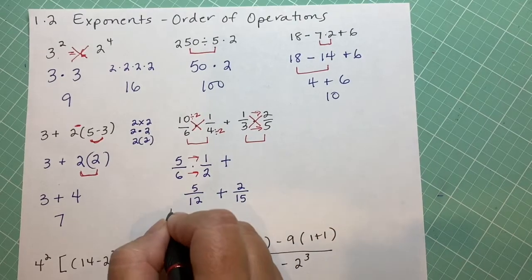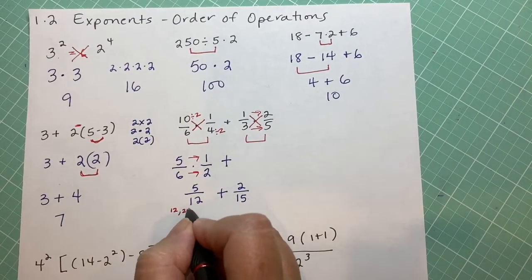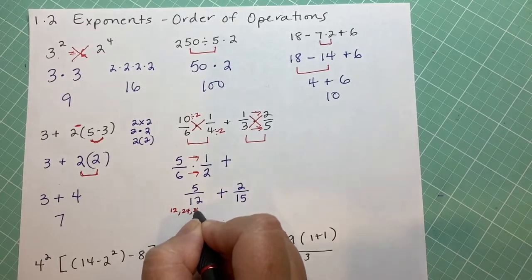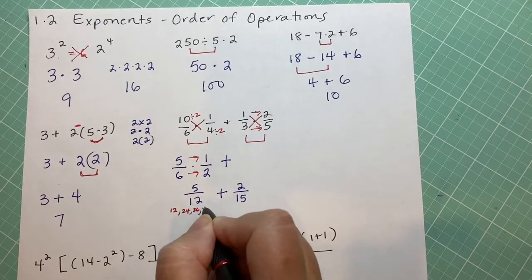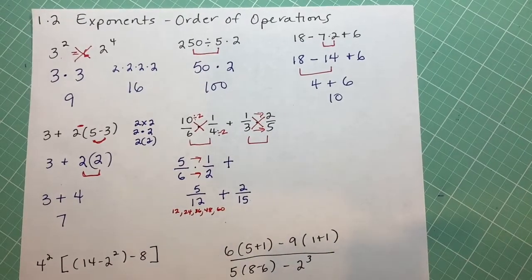12 and 15 is to look at my 12, and let's look at our multiples. Another 12 would make 24. Another 12 would make 36. Another 12 would make 48. And another 12 would make 60.